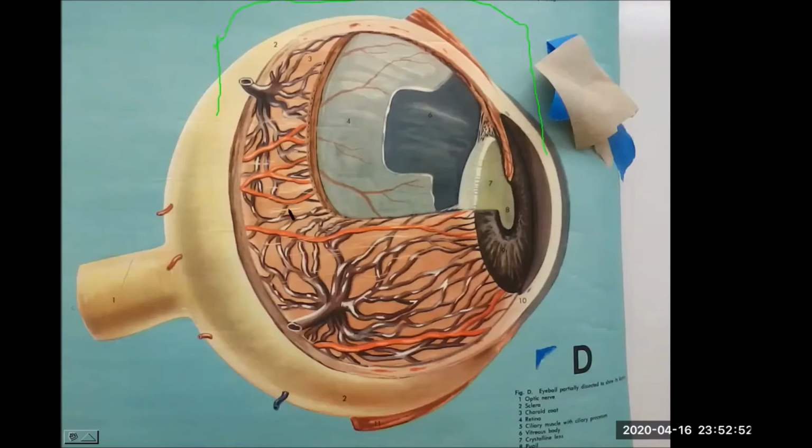Next, in the vascular tunic, there's the area of the choroid with the blood vessels. We can see the iris, so features from this area. Not the best view for the ciliary body. We can see the lens. And connecting the ciliary body to the lens, here illustrated as these white lines, that's the term suspensory ligaments.